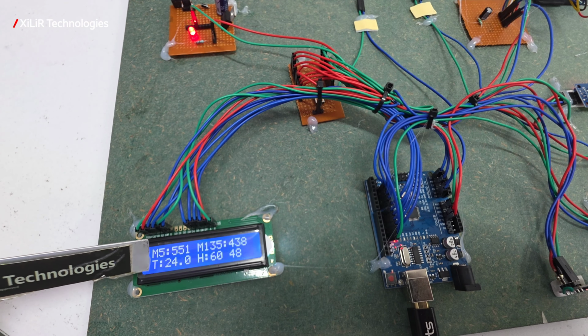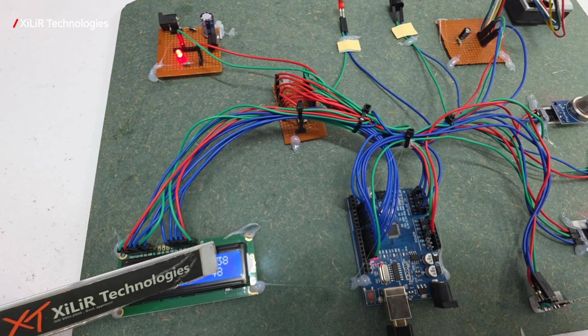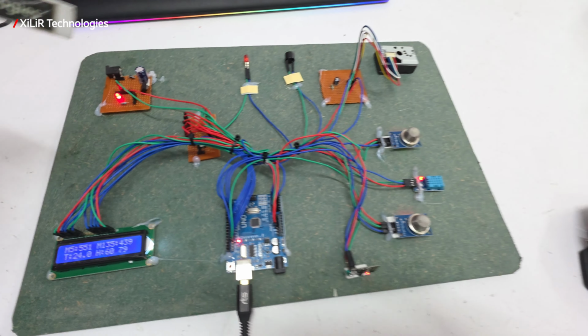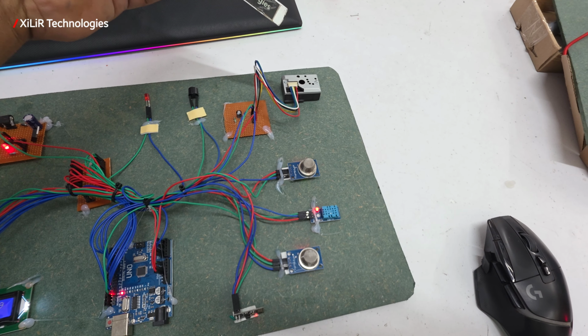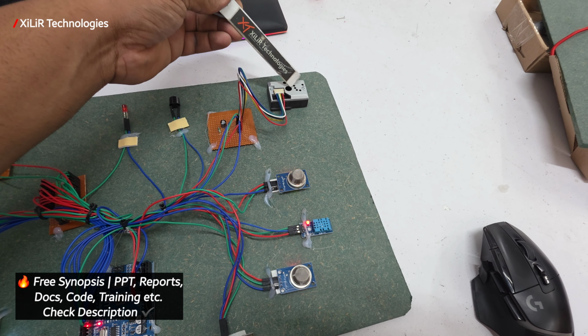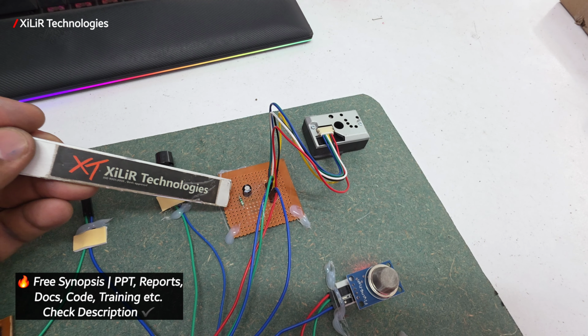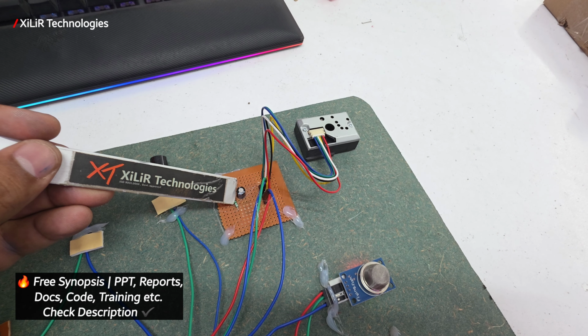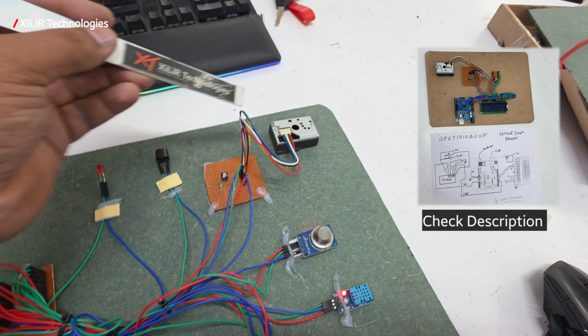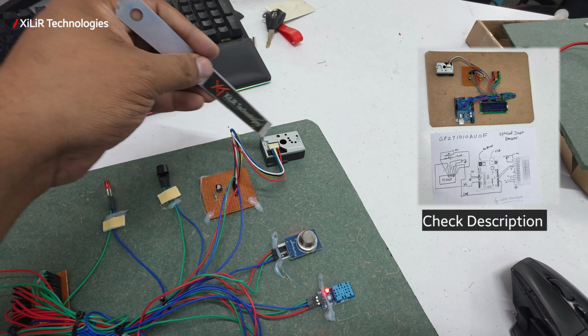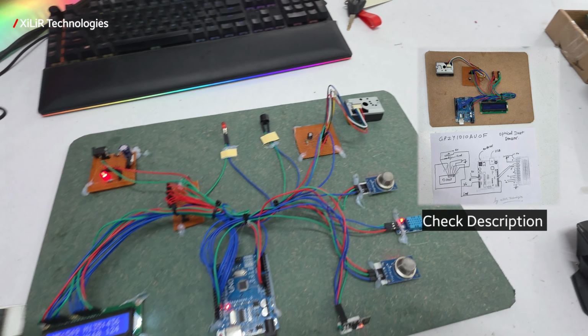MQ135 here, MQ5, temperature, humidity and dust sensor value in microgram per cubic meter. Then we have the sensor here, and this one is the electrolytic capacitor, 100 microfarad, and this one is your 150 ohm resistor. For this one we have a DIY video on how to integrate this dust sensor with LCD and Arduino. Now let's see the output of this project.